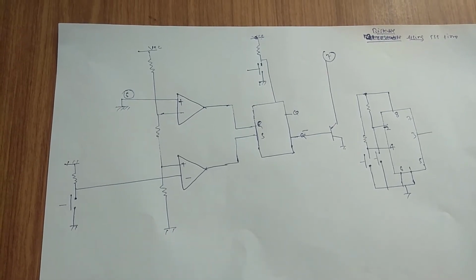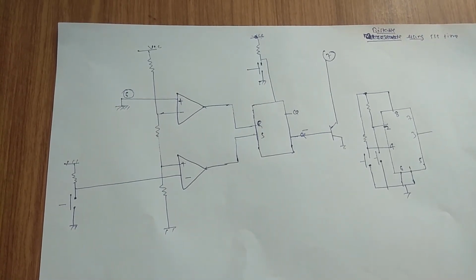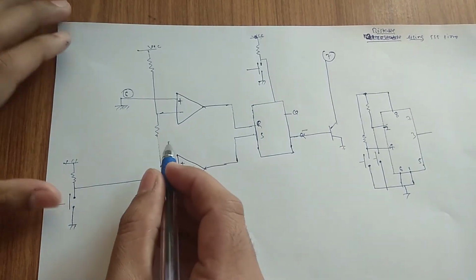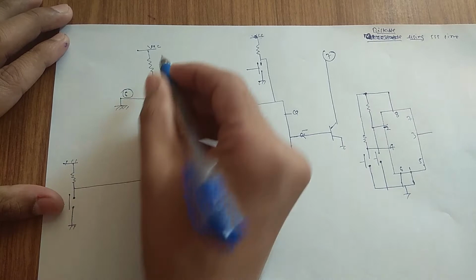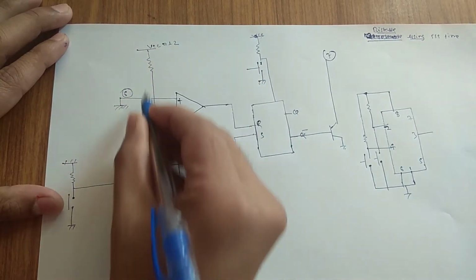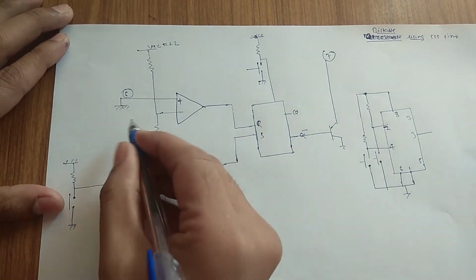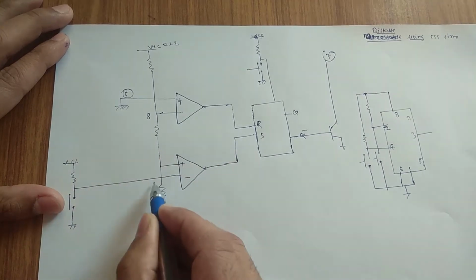Today we are going to learn about the bistable operation of 555 timer. Now this is the circuit diagram of 555 timer. Suppose VCC we have given 12. Now because of this potential divider, this is going to be 8 volt and this is going to be 4 volt.